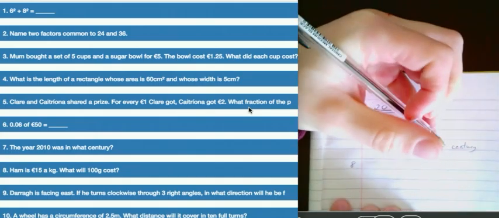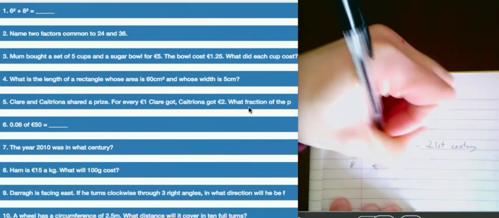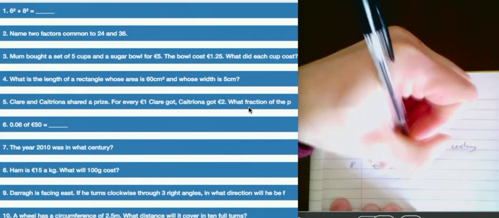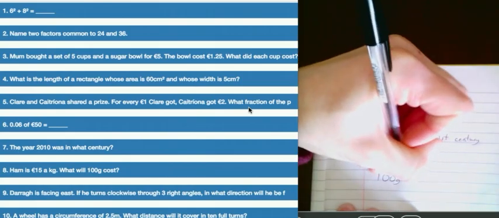Number 8. Ham is €15 a kilogram. What will 100 grams cost? €15 for a kilogram. There are 1,000 grams in 1 kilogram, and we want to find out what 100 grams is going to cost.